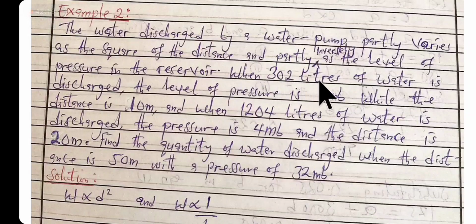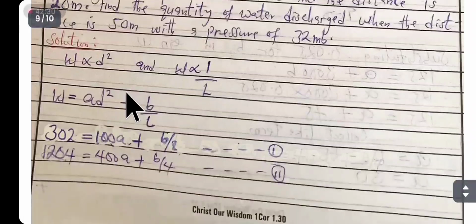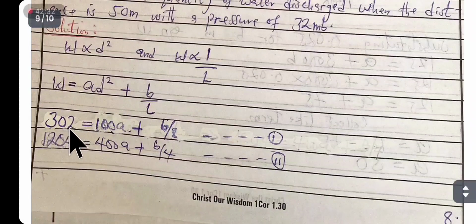When 302 liters of water is discharged, the level of pressure is 8 MB, while the distance is 10 meters. So you see, this is the information. This is 302, and our distance is given to be 100, and our L is given to be 8.